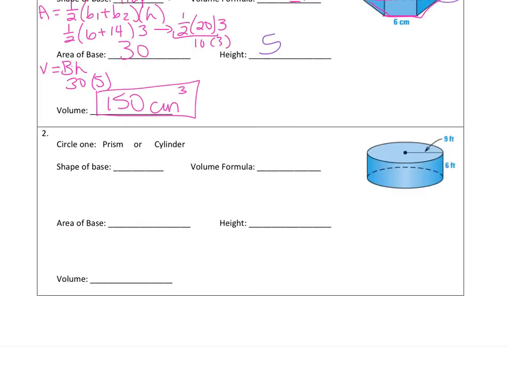On number 2, we're going to start out the same way, and we need to determine if this is a prism or a cylinder. Since this is the shape of a Coke can, maybe a little flattened, this is a cylinder. So the shape of our base is a circle, and our volume formula will stay capital B times H since they end up being the same. The area of our base, since it is a circle, we need to use pi r squared. Looking at our two bases, our radius is this 9 feet. So when we square that and multiply, that gives us 81 pi, and I'm going to leave it like that to make it easier when we multiply things at the end.